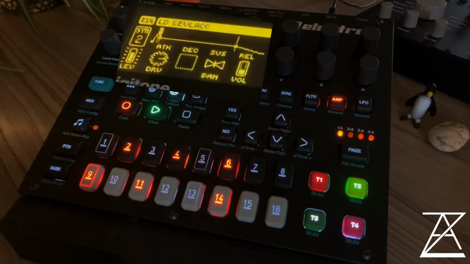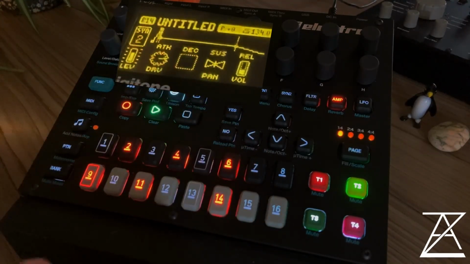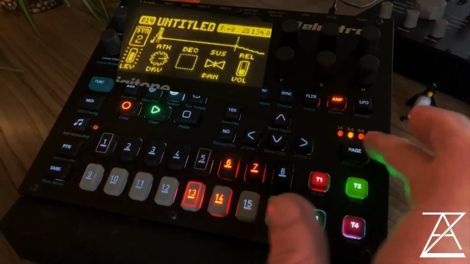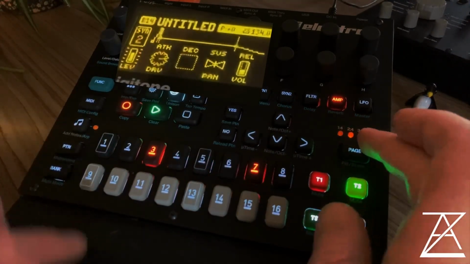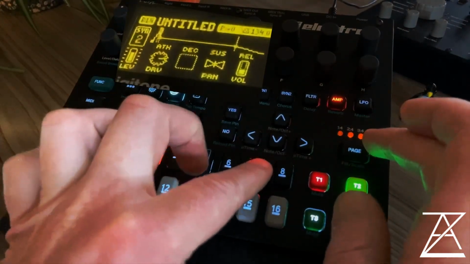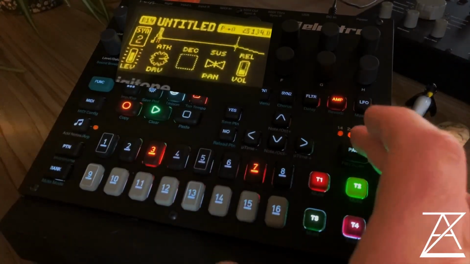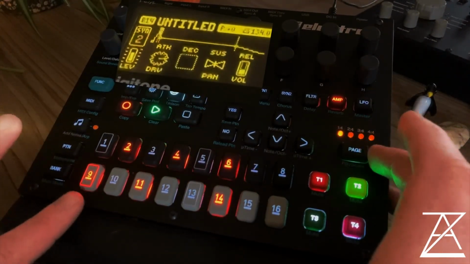Okay, so plucky sound here. As we look at the amp envelope, we notice there is actually some attack, so it's not always plucky, and then there is some parameter locking going on somewhere, I'm sure.